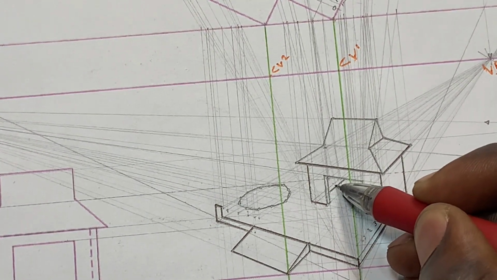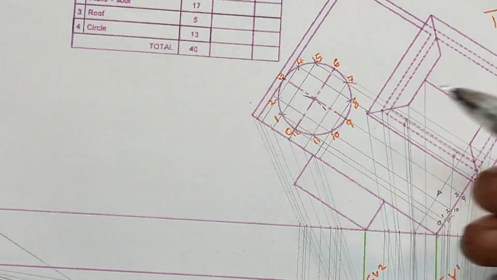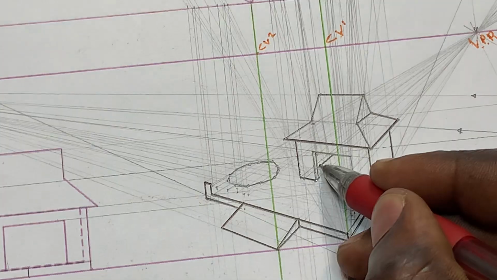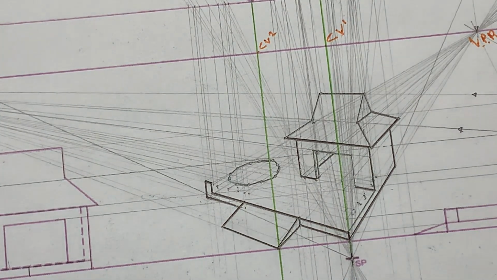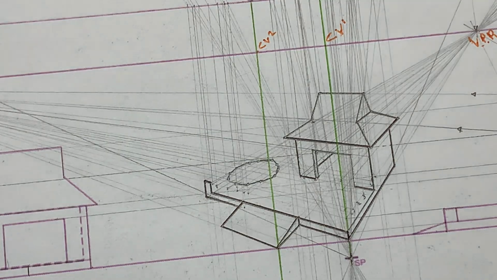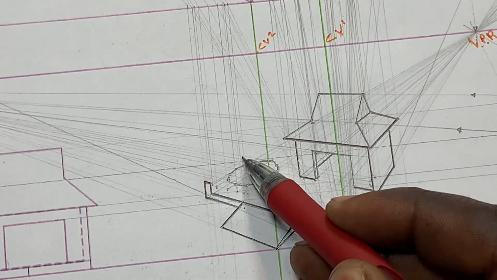So that one is what you see on your top view, which is this one. Then after that, what can you see now? Let's come and finish up what is happening here.